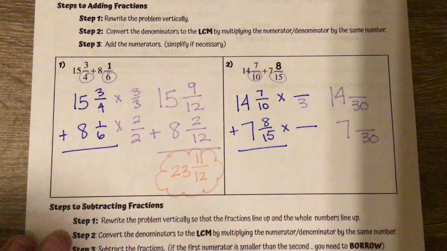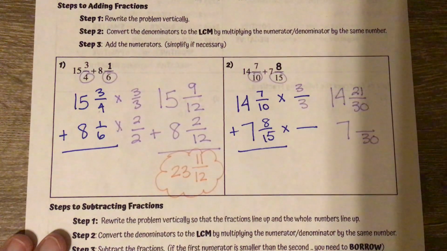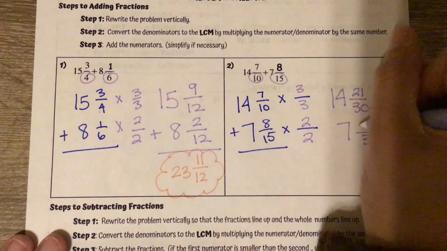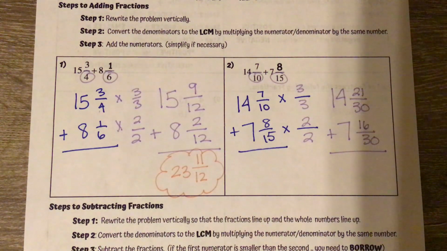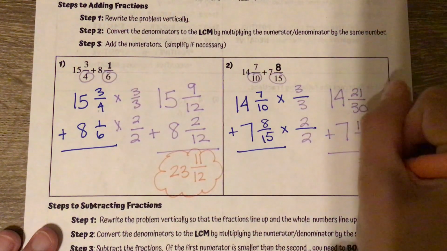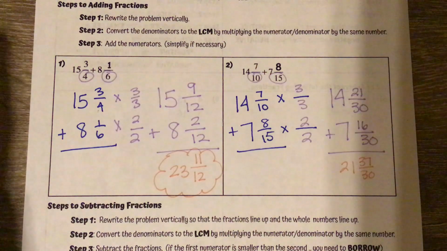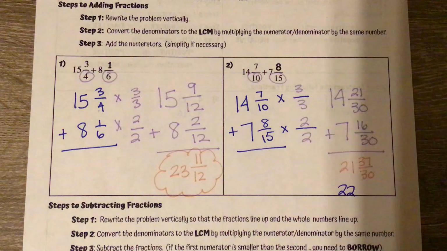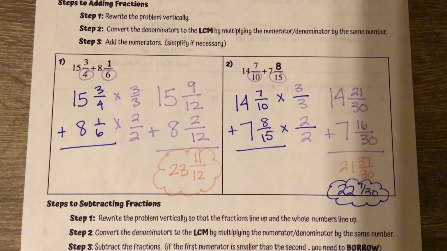10 times 3 gives us 30, so we have to do the same to the top. 7 times 3 is 21. 15 times 2 gives us 30, so we do the same to the top. 8 times 2 is 16. And then we add. 21 plus 16 is 37 over 30. And then 14 plus 7 is 21. The issue here is that 37 is higher than 30, so we're going to add the 1 to the 21 to make it 22, with 7 left over. So 22 and 7/30.